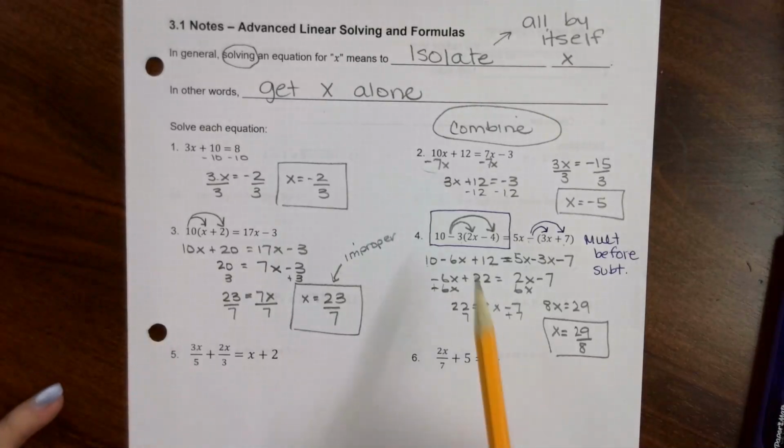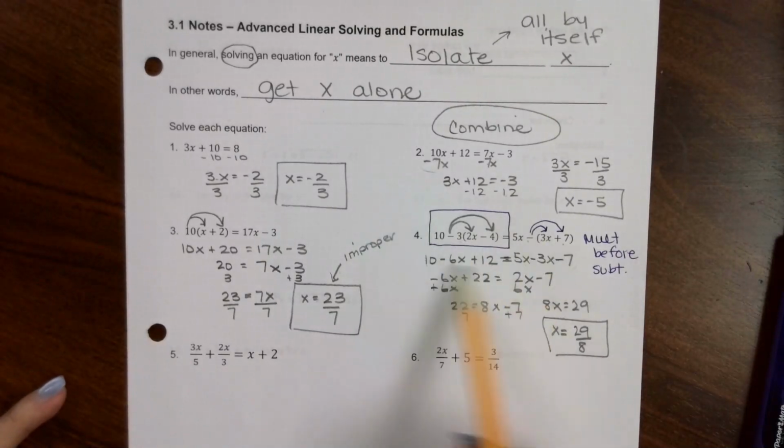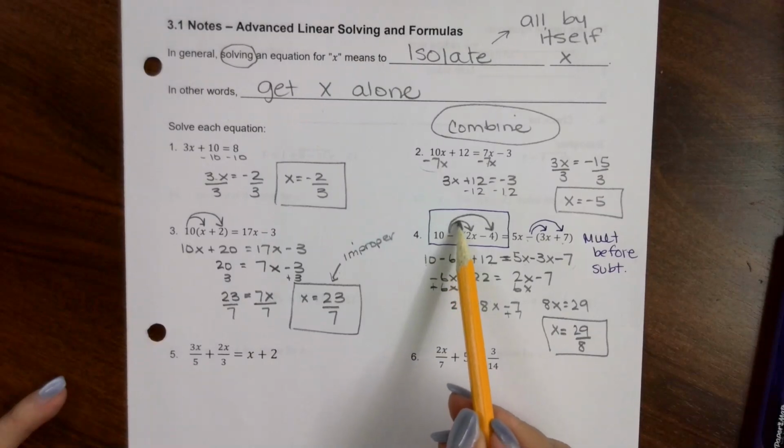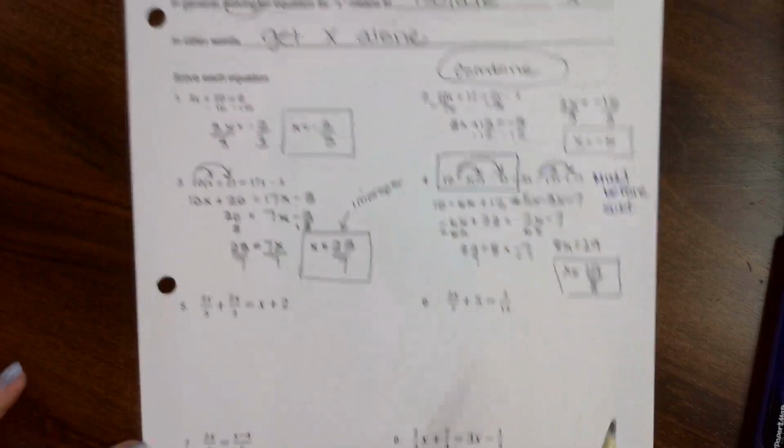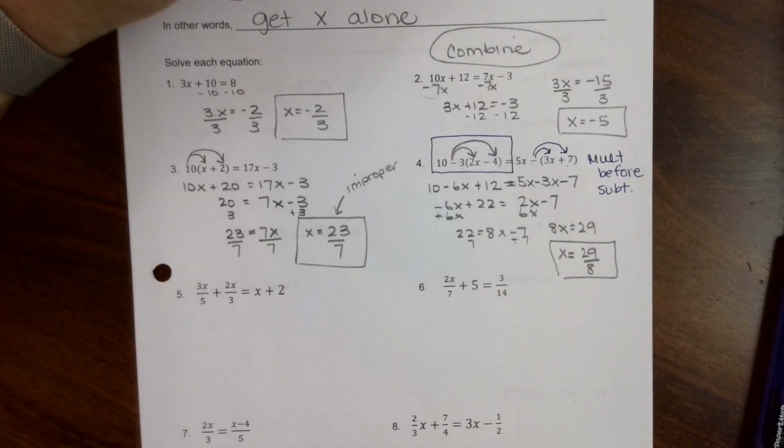All right, so big takeaway. Number 4 is a huge problem here. We want to make sure when we're distributing, we don't subtract first. Okay, so now we have a couple of fractions.